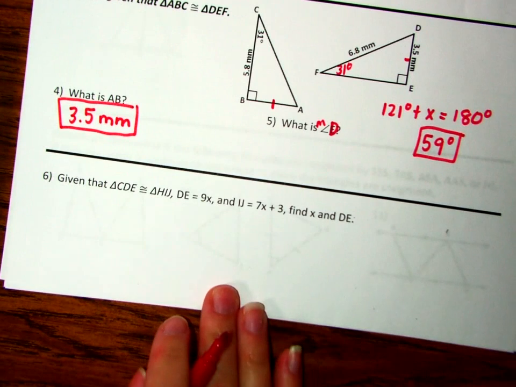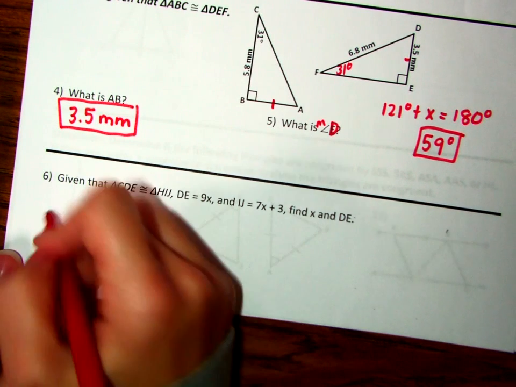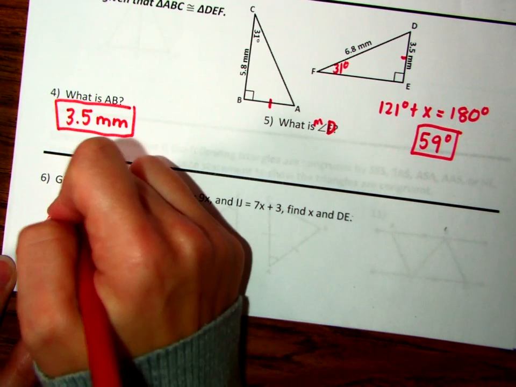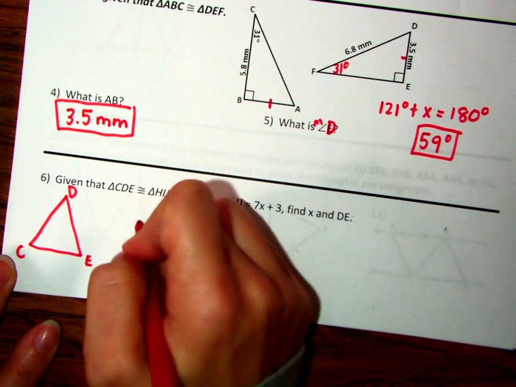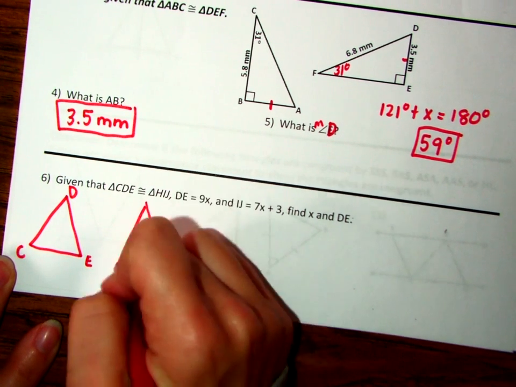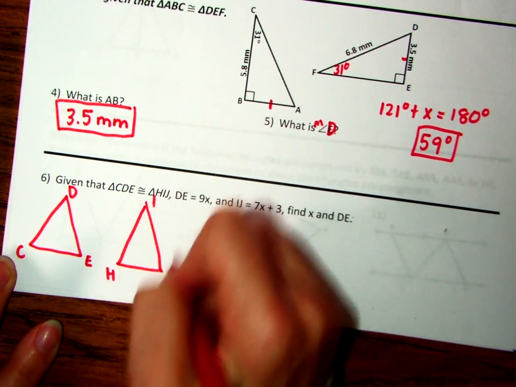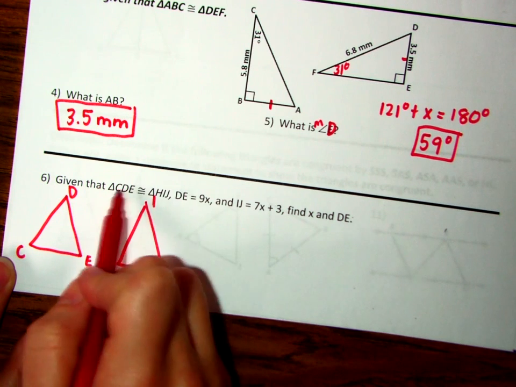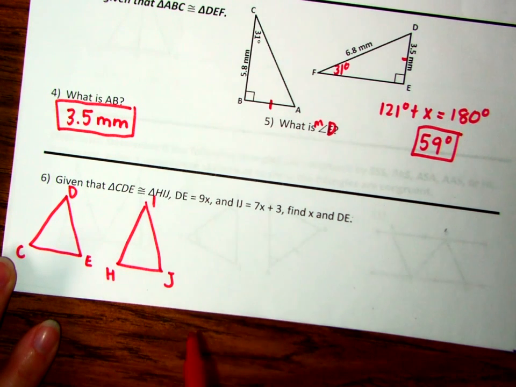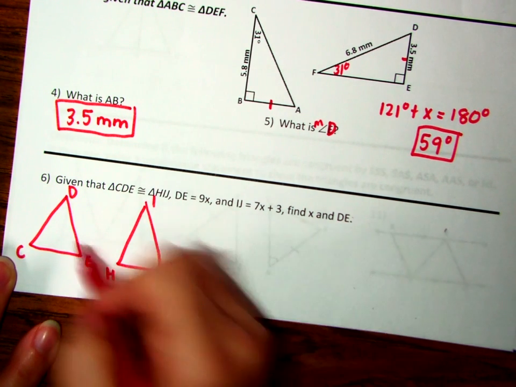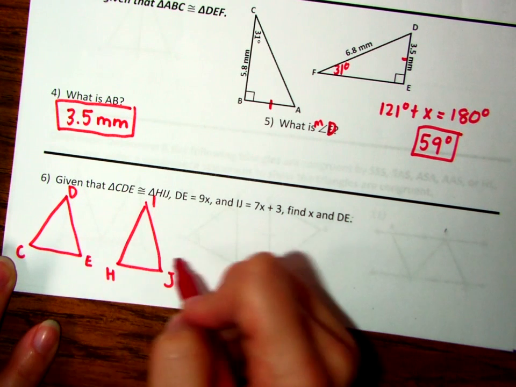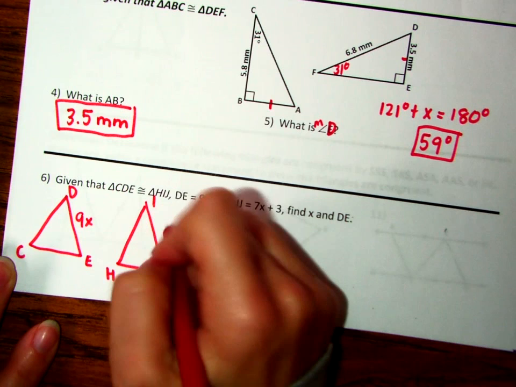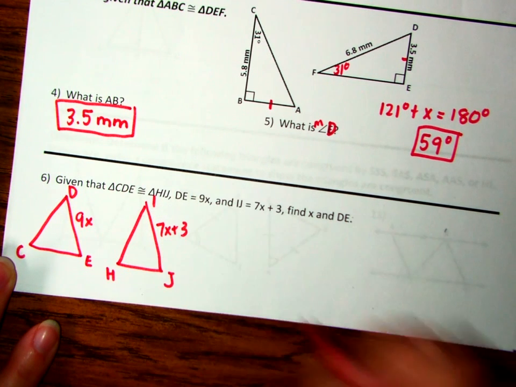And then finally, it says given that we have two triangles congruent, so I'm going to go ahead and just draw a picture here. Here is triangle CDE congruent to triangle HIJ, because remember C and H have to correspond, D and I have to correspond, and E and J have to correspond. It tells you that DE is equal to 9x. It tells you that IJ is equal to 7x plus 3.